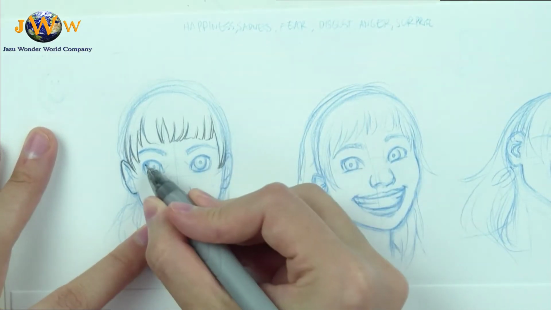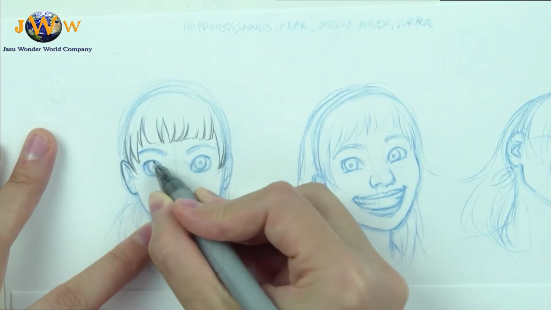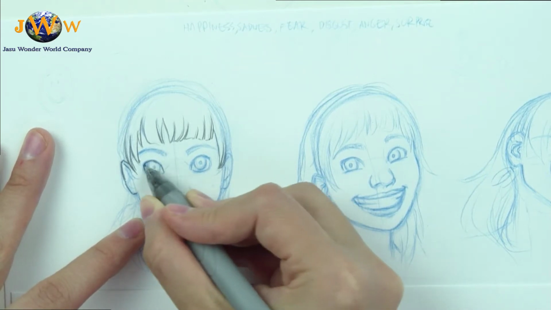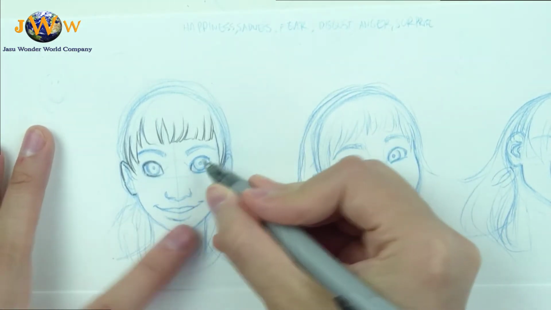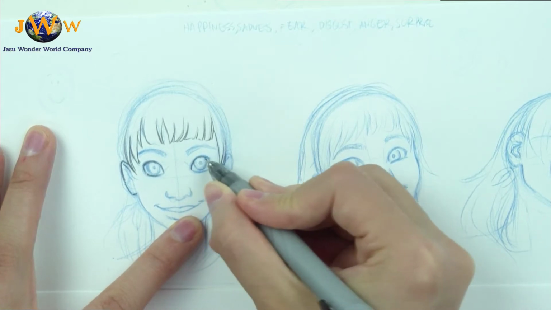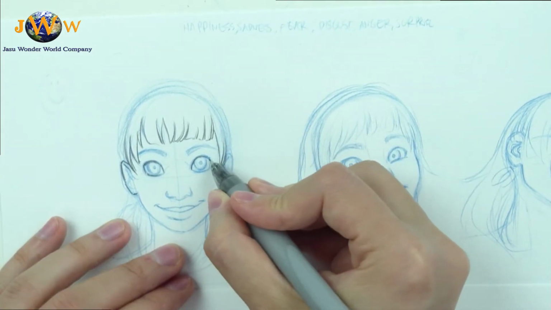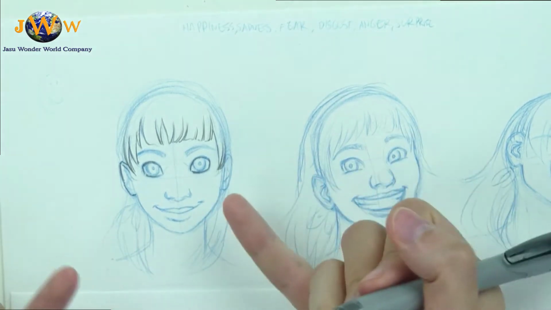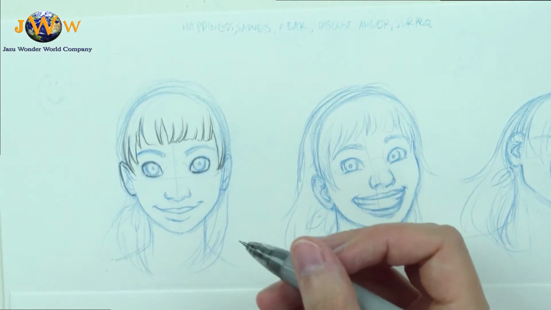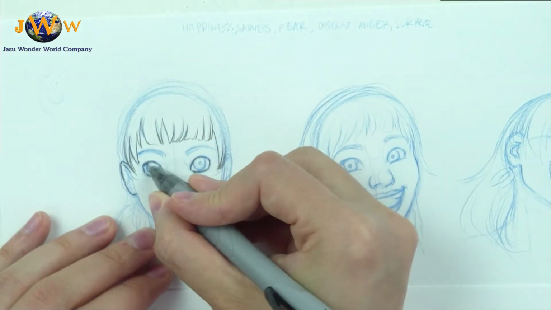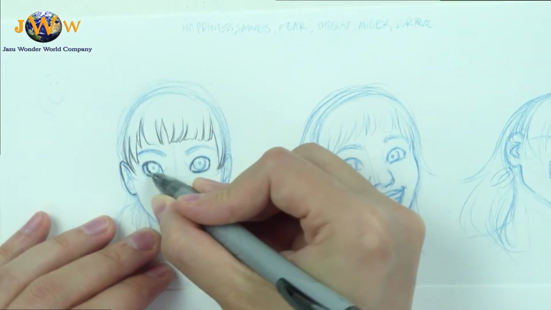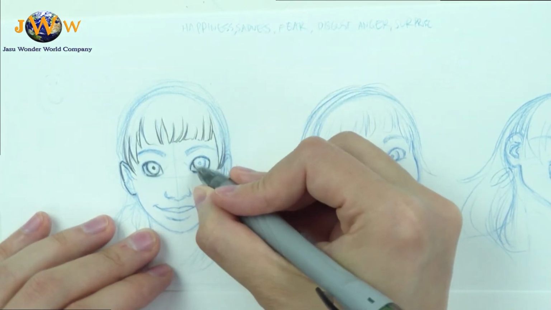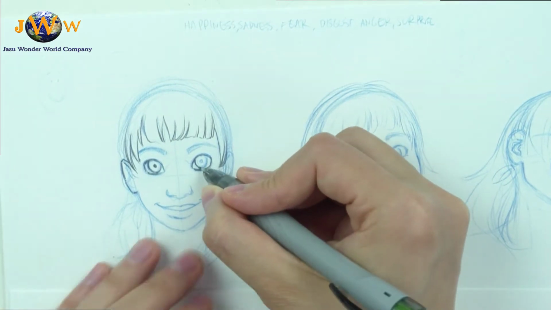The eyes are quite neutral, but you see the eyes are fully open, looking confidently. The person is looking at you. She's looking at something. And her gaze is not wavering.